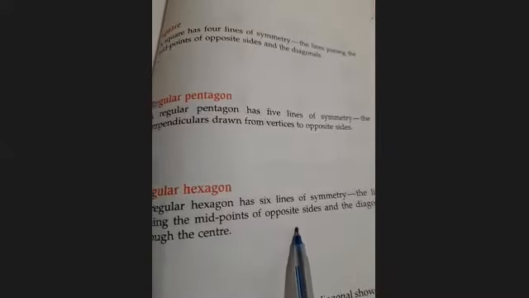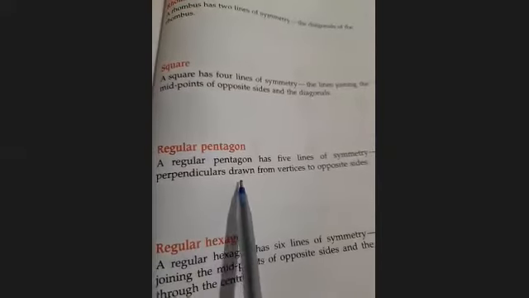The lines joining the midpoints of opposite sides also work. How can we find the lines of symmetry of a pentagon and a hexagon? For a pentagon, the perpendicular drawn from a vertex to the opposite side is the line of symmetry.